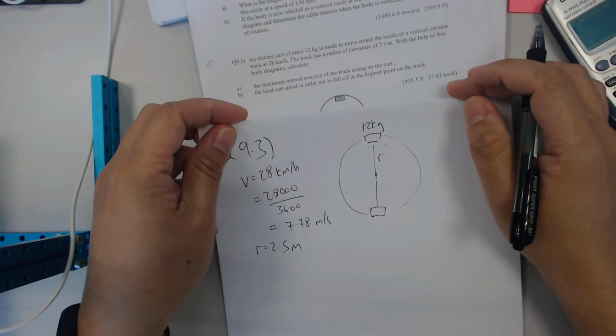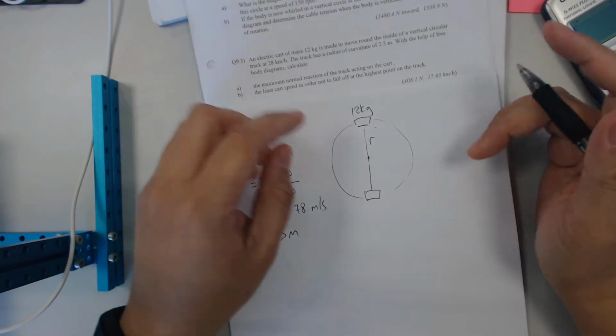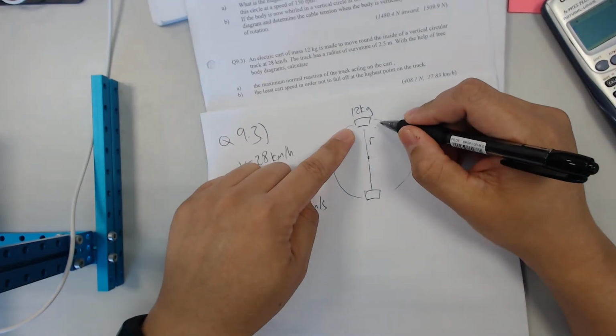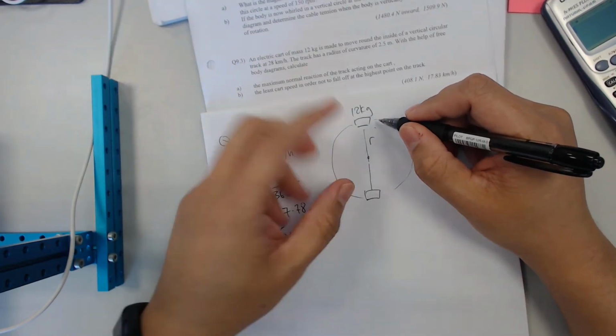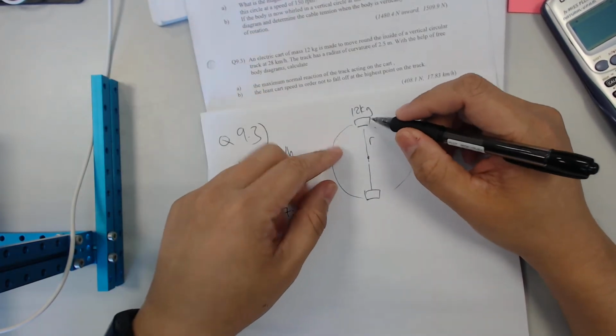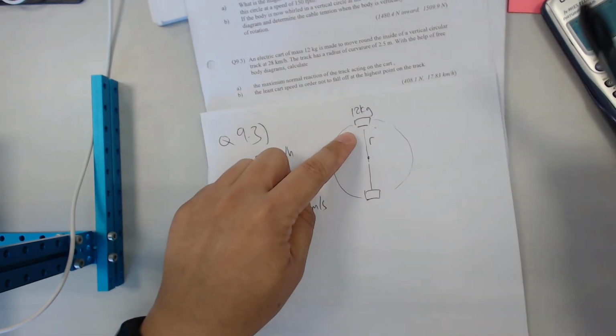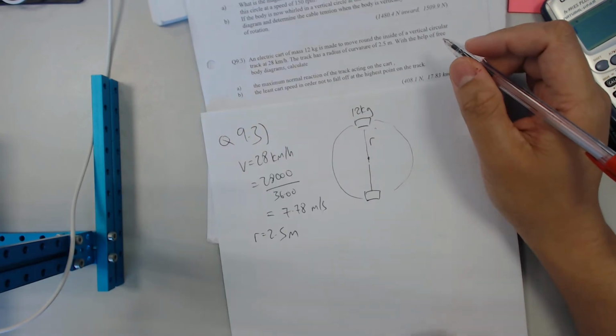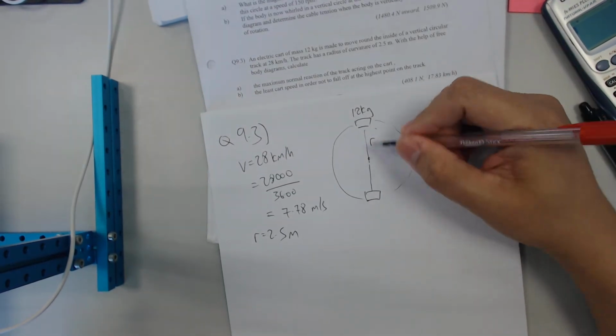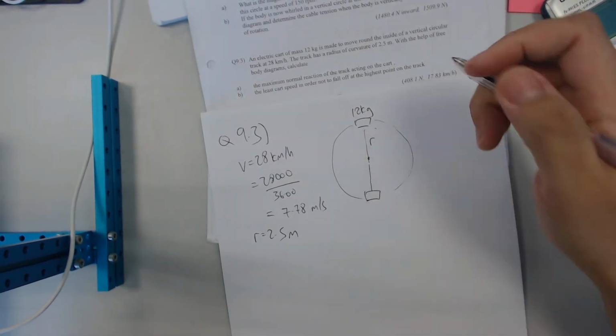So the first thing is very important. You have to imagine the cart. The track is actually not important, because when you draw a free body diagram, your so-called body is the cart. Then you ask yourself, what are the forces acting on the cart? Again, you have a top and bottom position. How would you draw the forces?